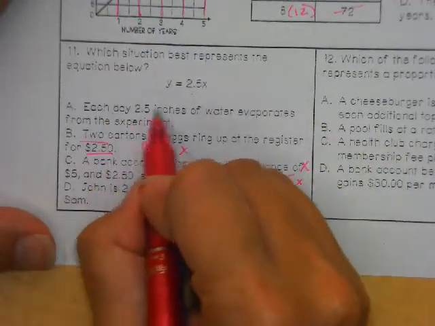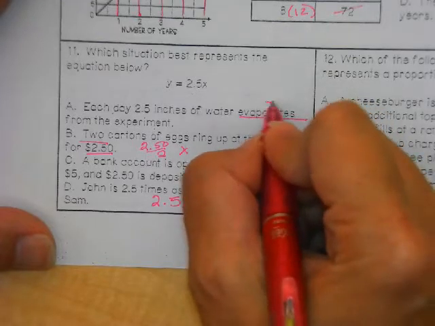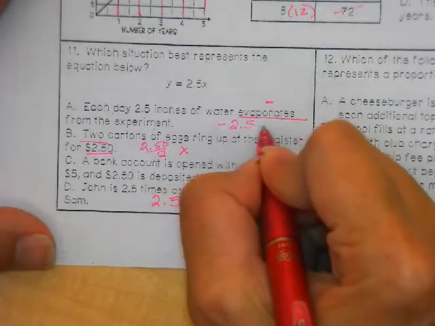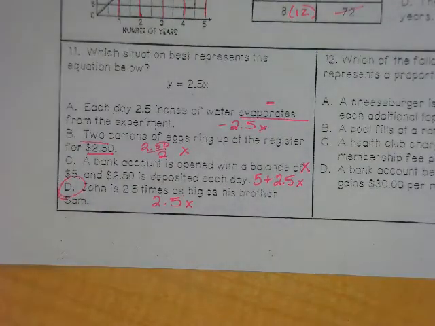Let's go back. Each day, 2.5 inches of water evaporates. Evaporates is a negative word because it's going down. So this one has to be D. All right.